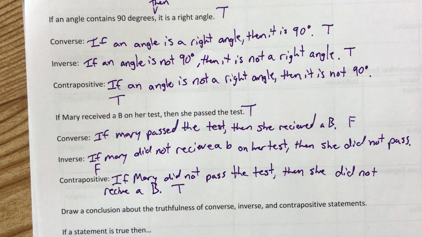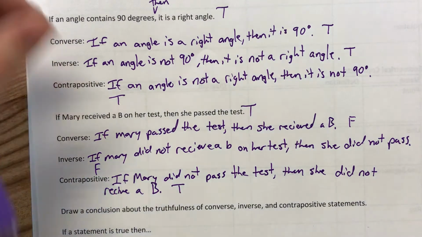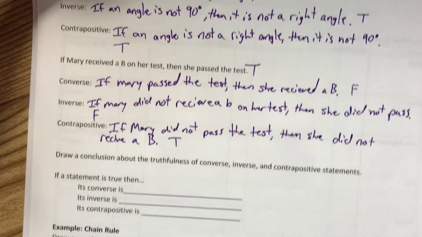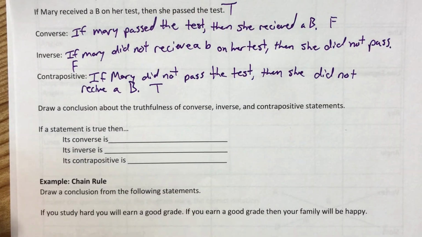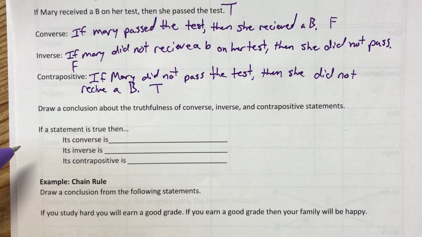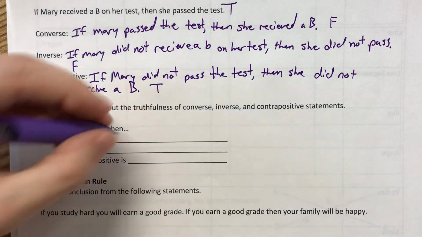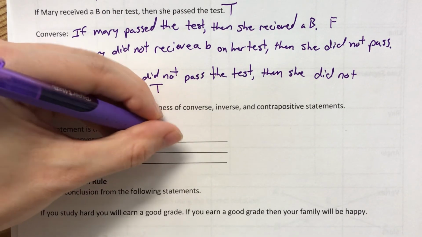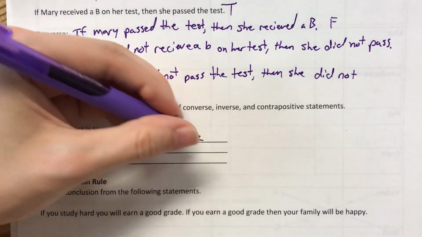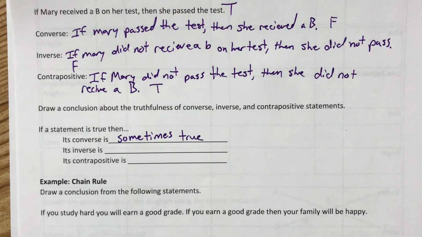So what we want to do is we want to draw a conclusion about the truthfulness of converse, inverse, and contrapositive statements. So if a statement is true, then its converse is sometimes true. Sometimes it's true, sometimes it's false. We always have to check.